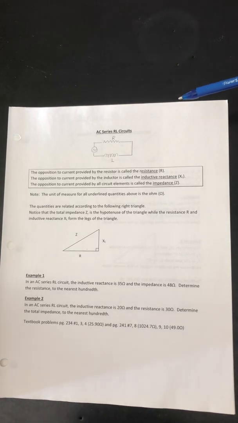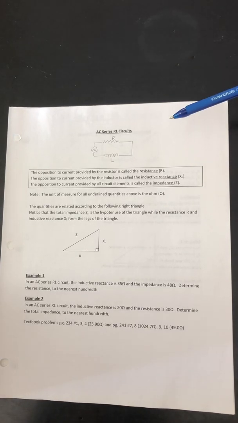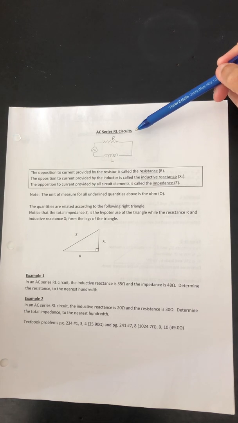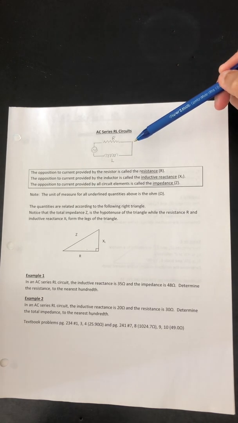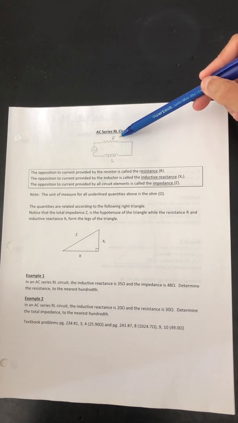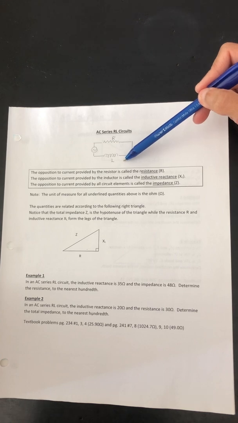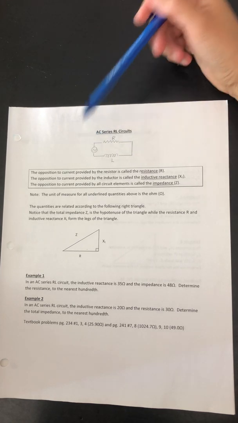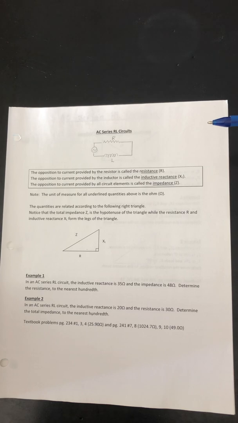Good afternoon. In the video today, we will look at selected applications of trigonometry. The first is the AC series RL circuit. You can see that I have drawn this circuit here. We have a resistor and an inductor connected in series to the AC source. Now we're going to focus on opposition to current flow for this circuit.